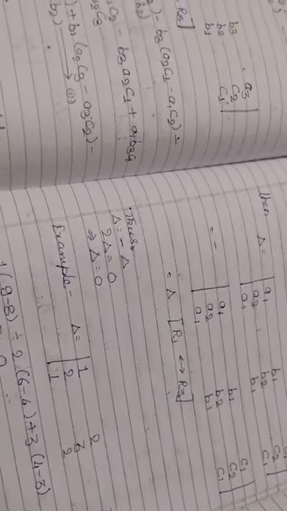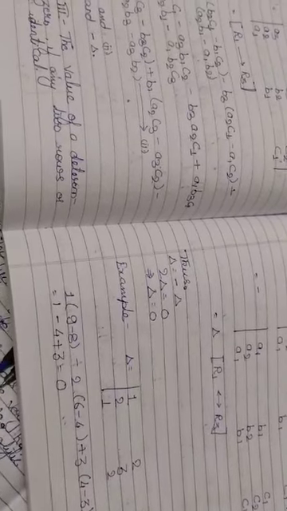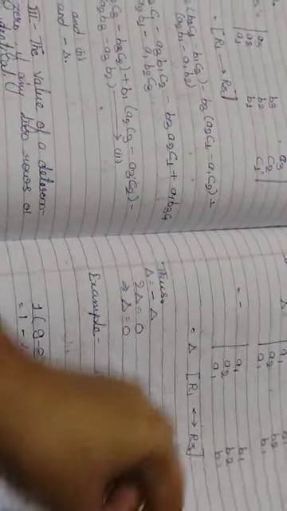So let's move towards an example. Delta is equal to 1 2 1, 2 3 2, and 3 4 3. That is 1 times (9 minus 8) minus 2 times (6 minus 4) plus 3 times (4 minus 3), which is 1 minus 4 plus 3, equal to 0.